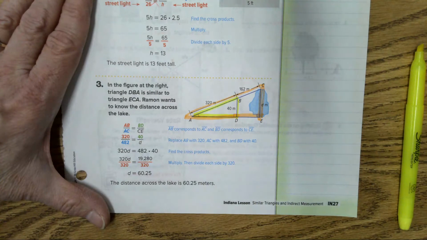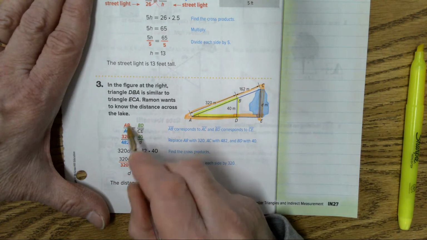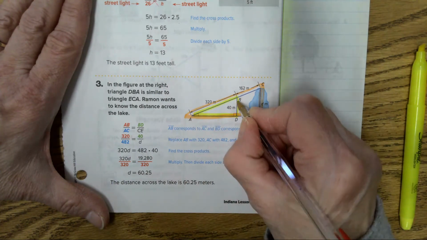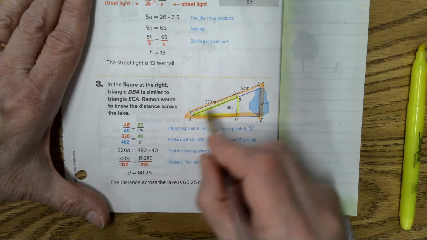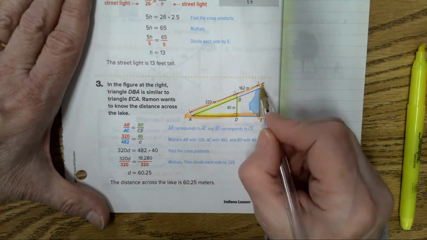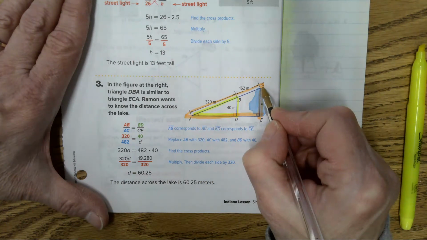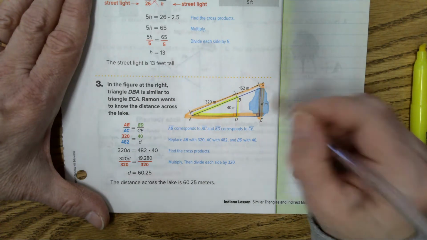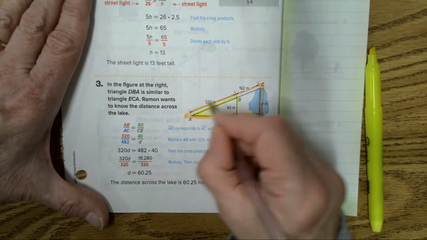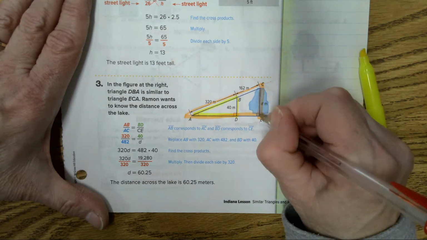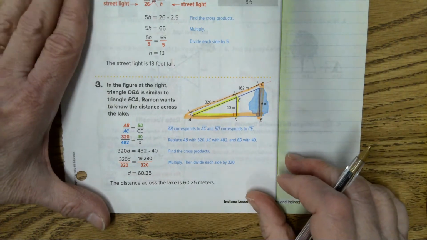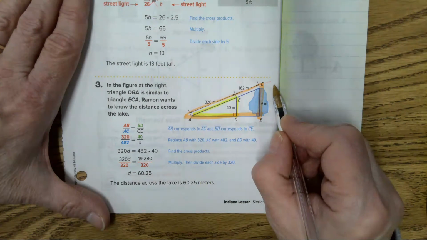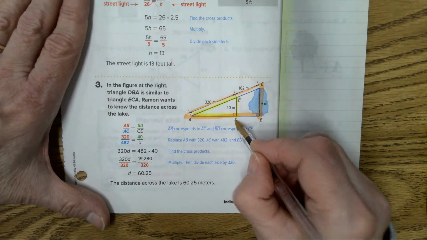Okay, here we have line segment AB. Line segment AB we know is 320. And AC is going to be 320 plus 162, equals BD over CE. So we're comparing this side to this side and this side to this side. So we're setting it up. Okay? So we have AB over AC equals BD over CE.